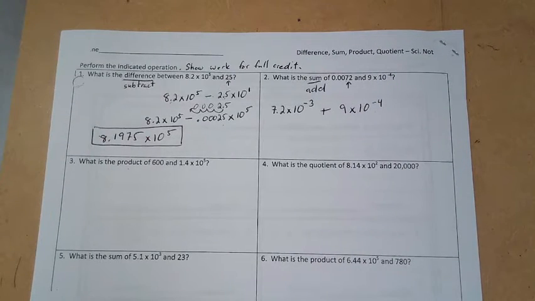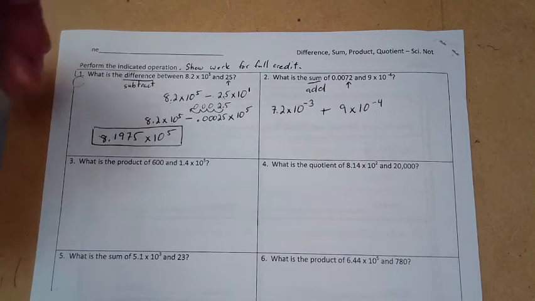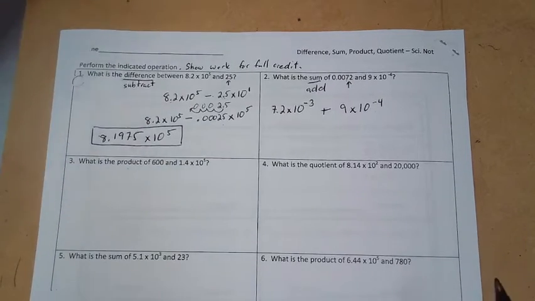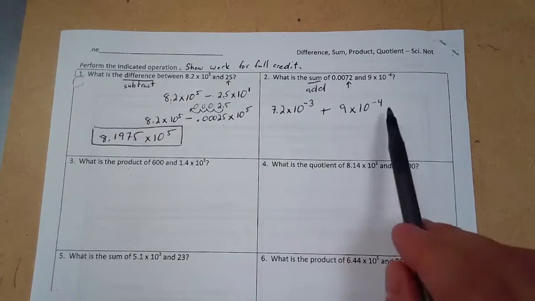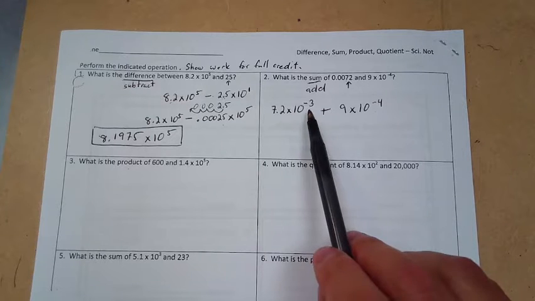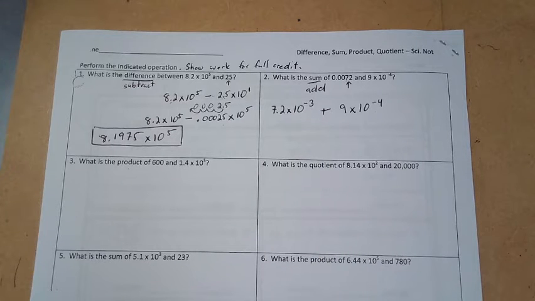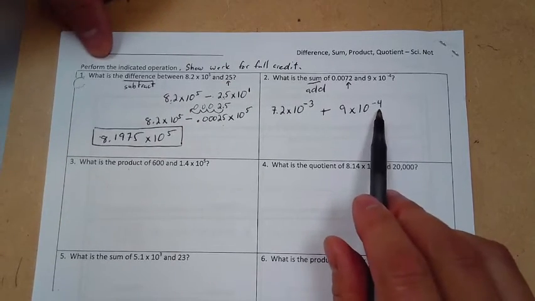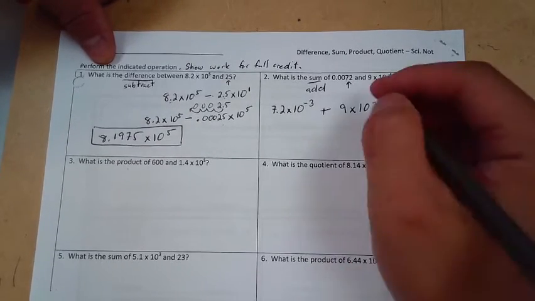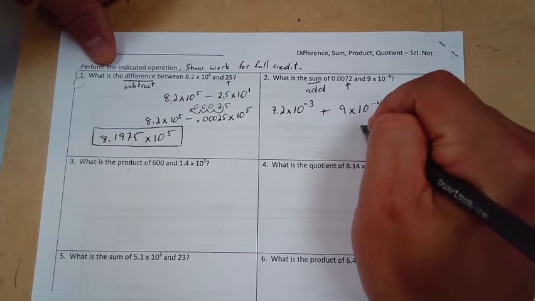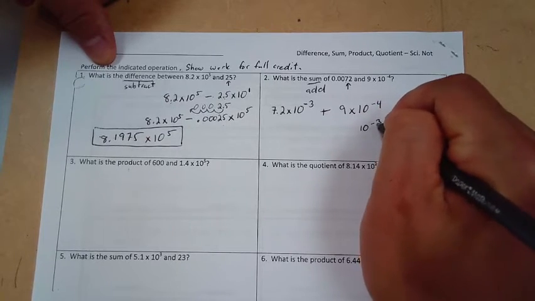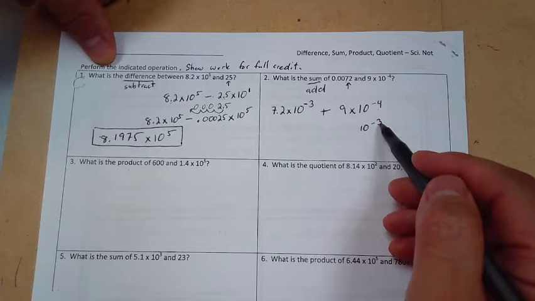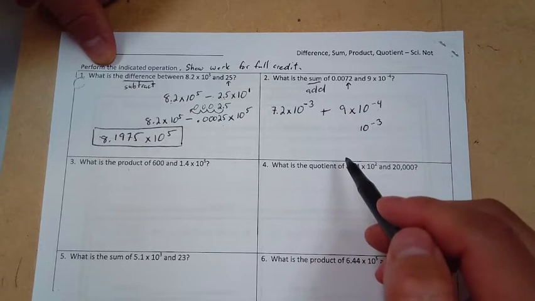Okay. All right, so I have it set up. Now, again, addition and subtraction, you need the same exponent. So I'm going to go to the smaller exponent and turn it into the bigger exponent. The smaller exponent here is negative 4, so I'm going to change it to a negative 3. I made the exponent bigger, so I need to make this base smaller.